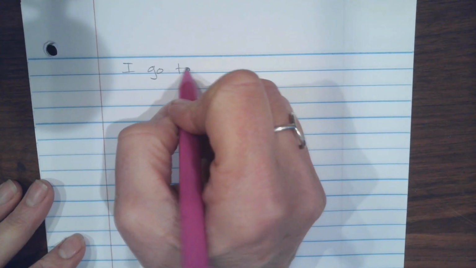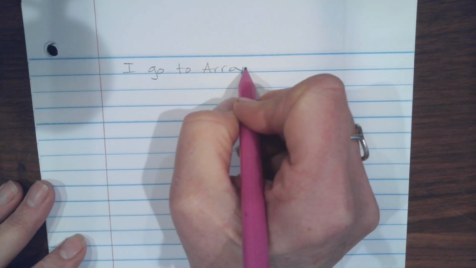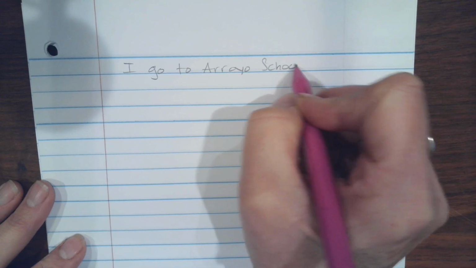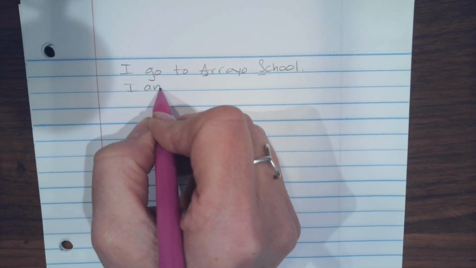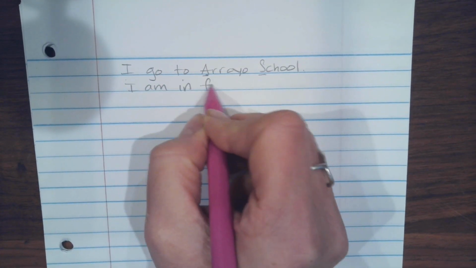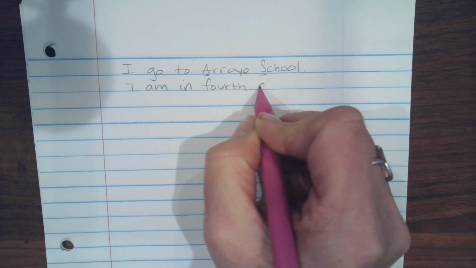We're going to practice just making simple sentences. I go to Arroyo School. I'm going to check to make sure that my beginning word is capitalized and that any proper nouns, like the name of my school, are capitalized, and then that I have a period. My next simple sentence is I am in 4th grade, period.